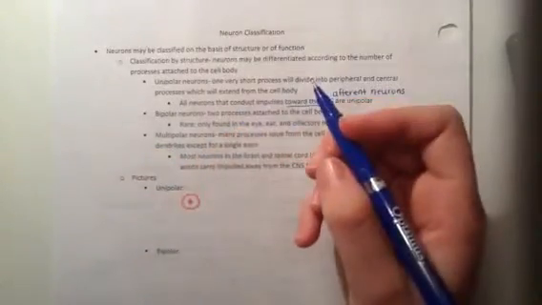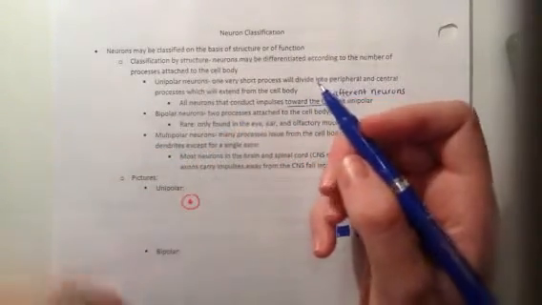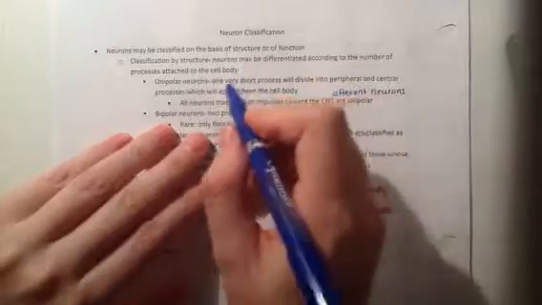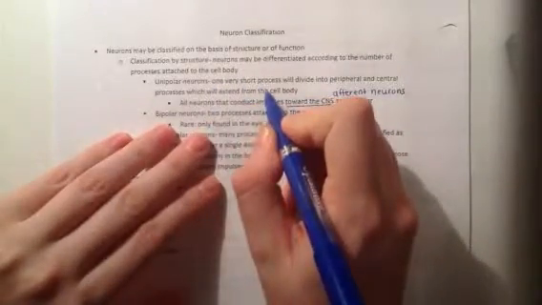The first one we're going to talk about is a unipolar neuron. And a unipolar neuron, uni means one, is going to have one very short process that will then split into peripheral and central processes that will extend from that cell body. And the cell body is the main part of a neuron.